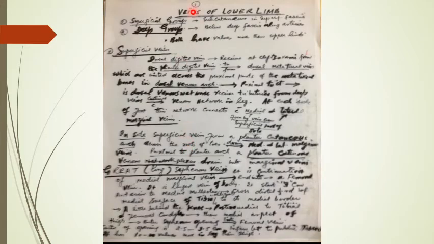We start with the veins of the lower limb. Number one is the superficial group, subcutaneous in the superficial fascia. It is below the skin, superficial. The deep veins are below the deep fascia along the arteries, the anterior tibial, posterior tibial, femoral artery, and popliteal artery.